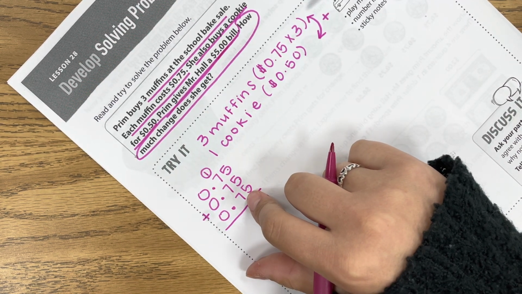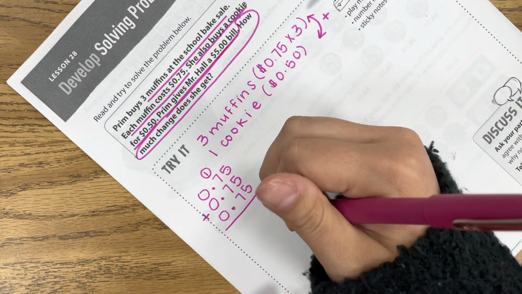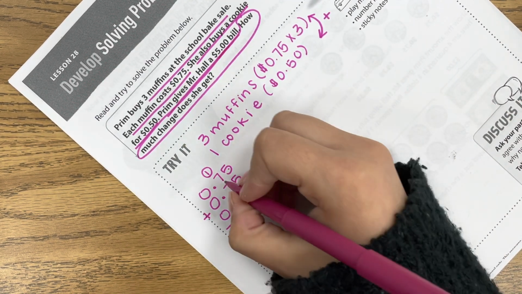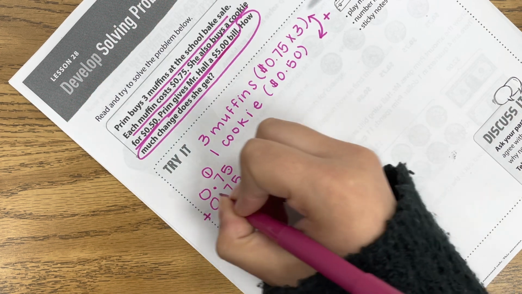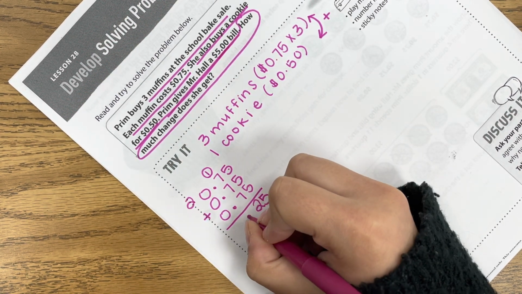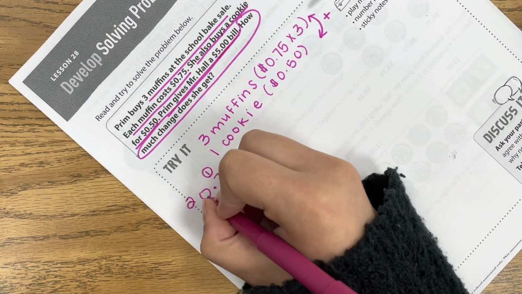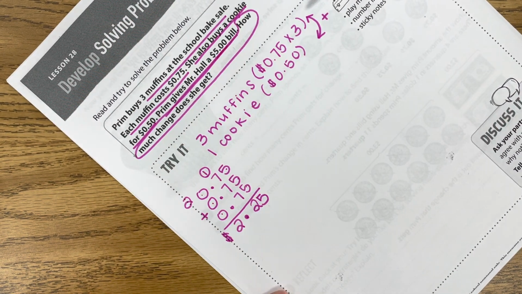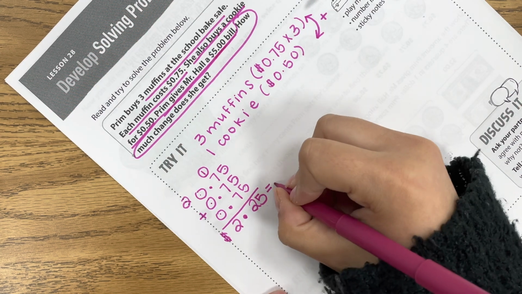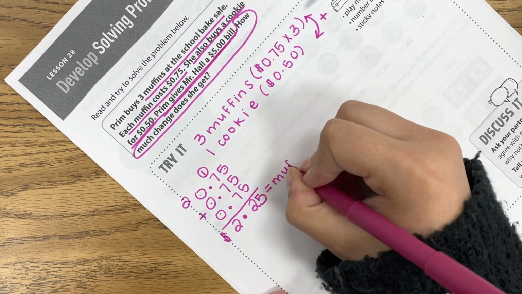Plus 7 more is 22. Because 7 times 3 is 21. Plus 1 more is 22. So 2. And then we're going to carry the 2. We're also going to bring down our decimal. 2 plus 0 plus 0 plus 0 is 2. Okay? So this is how much the muffins are.